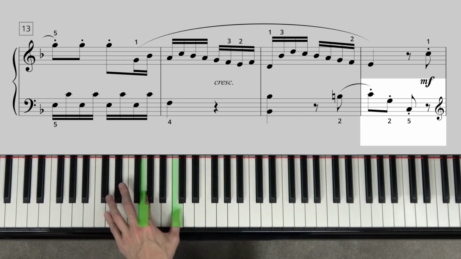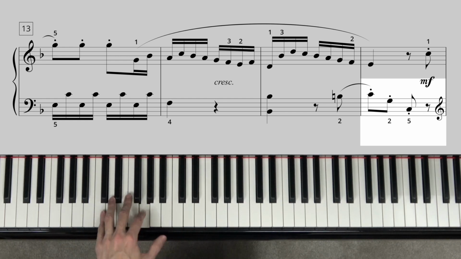a 5th on the bottom, a 4th on the top. It's just such a common sound in music. A 4th plus a 5th gives us an octave, so it's just a really solid sound.